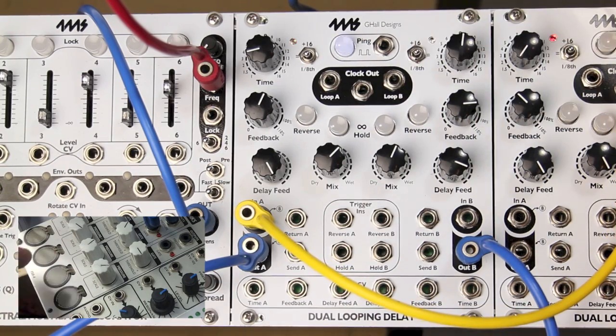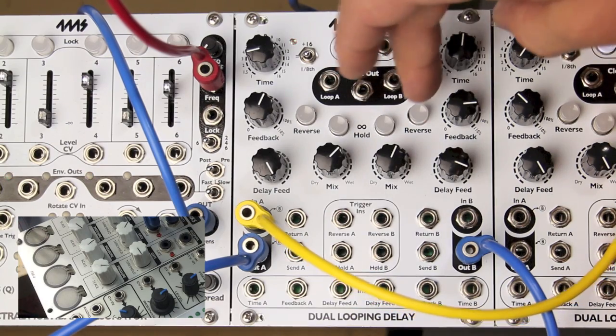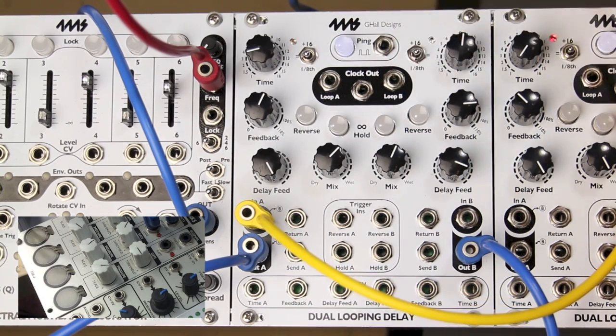So let's show reverse. If you have something going, reverse is the right and read heads. Now, one thing to note about reverse is it also reverses playback and record, both.